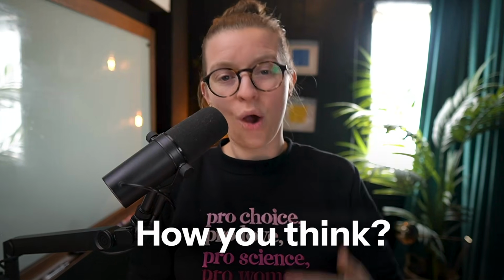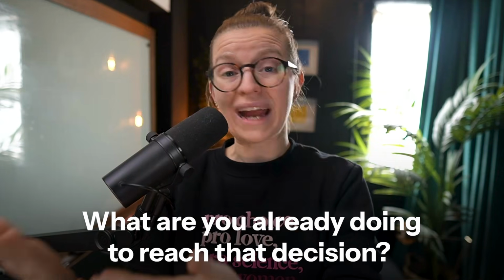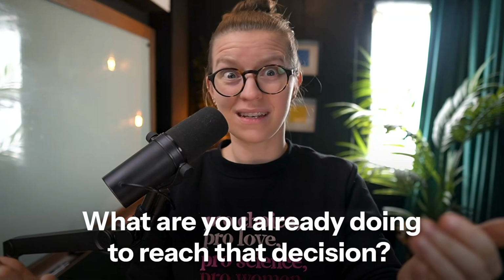Defining this can sometimes be a little bit meta, but all you want to think about is, well, how you think. What are you already doing to reach that decision? A decision tree is just writing that down so somebody else can see inside your brain. Well, not actually inside your brain, but you get the idea.